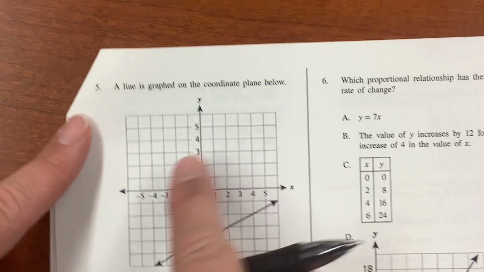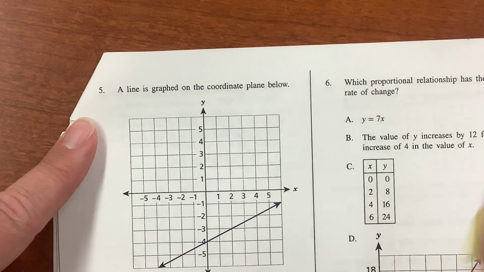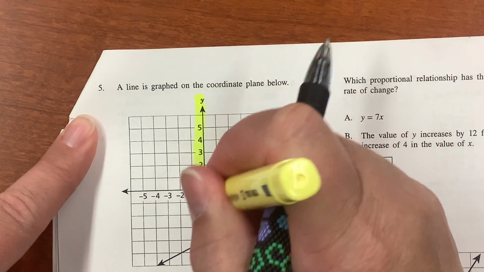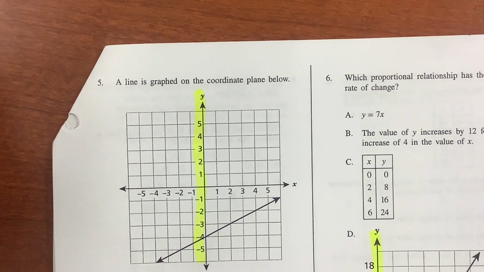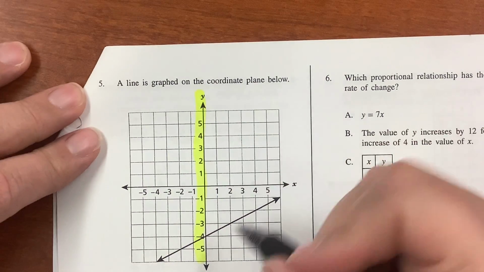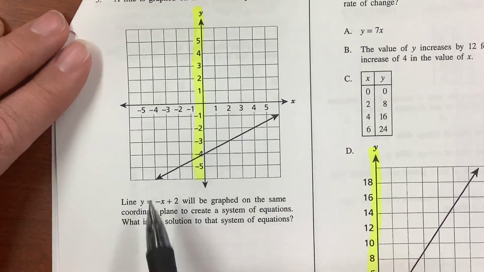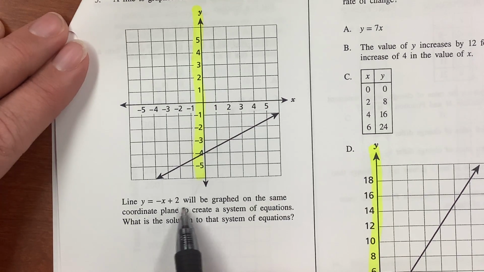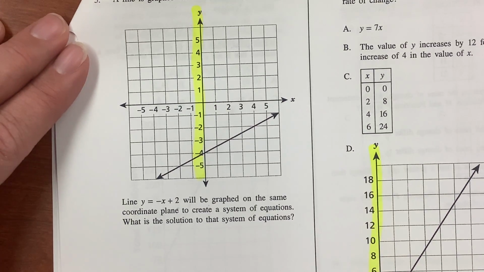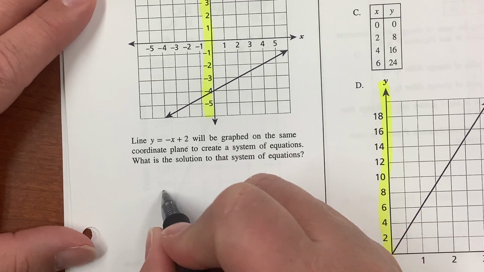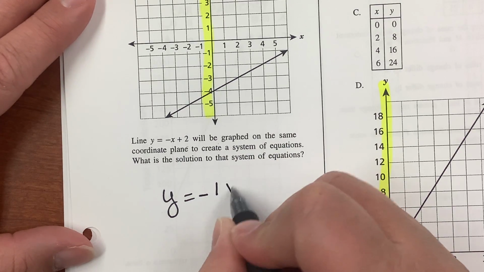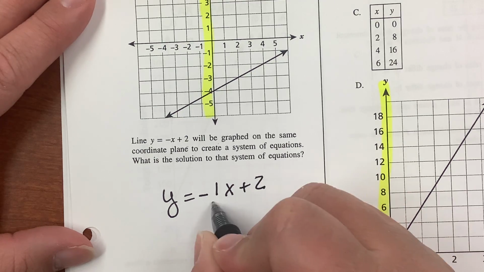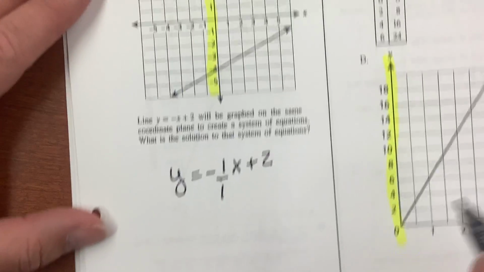Okay, a line is graphed on the coordinate plane. Here's my y. I'm highlighting it. I'm even going to highlight the one over here. Line y equals negative x plus 2 will also be graphed. Okay, let's graph that. Y equals negative 1x plus 2, and it's 1 over 1, right?